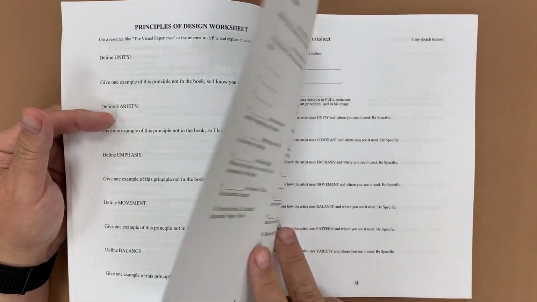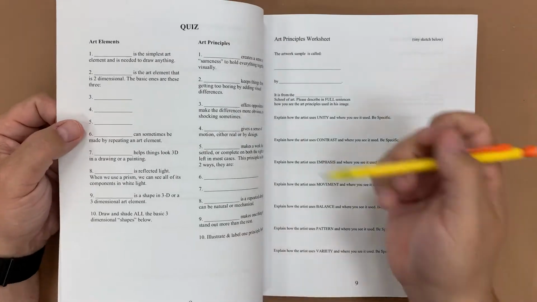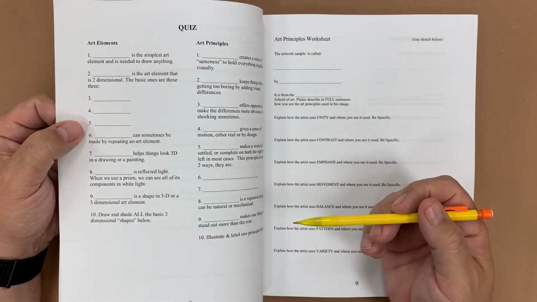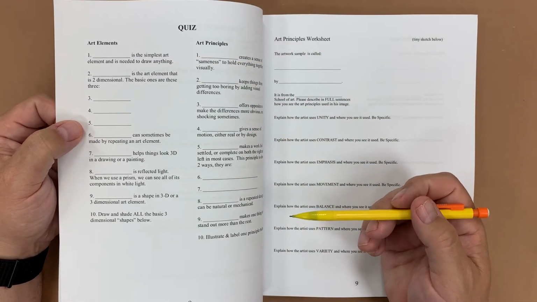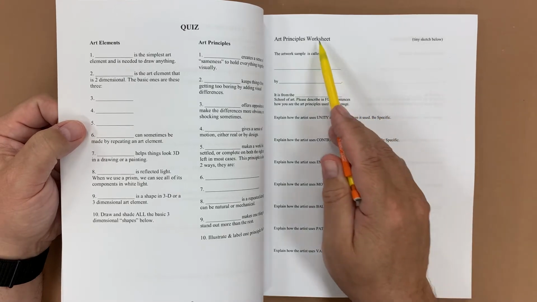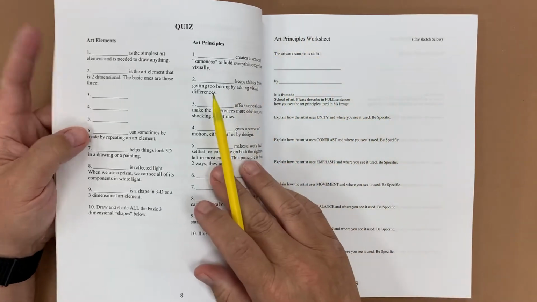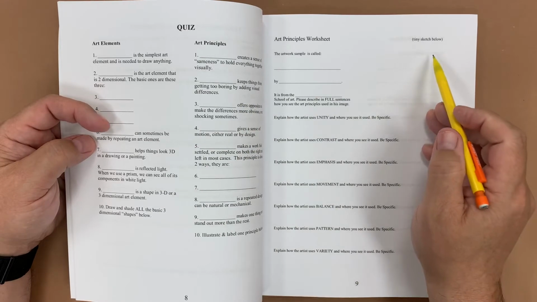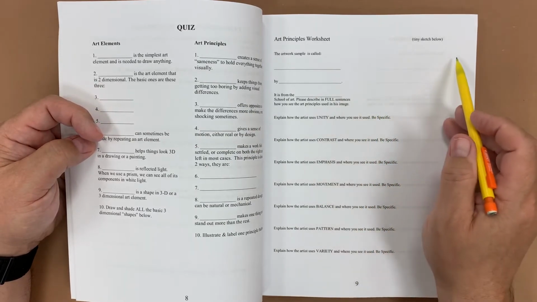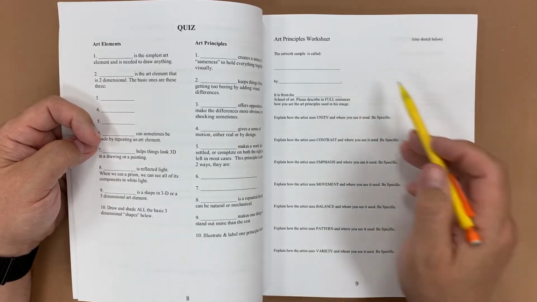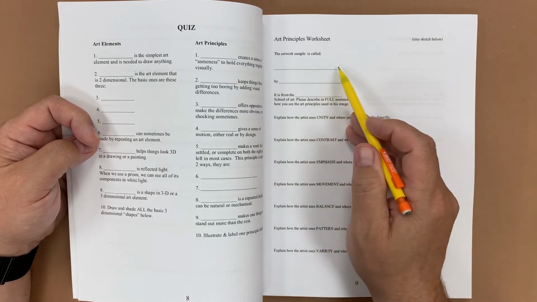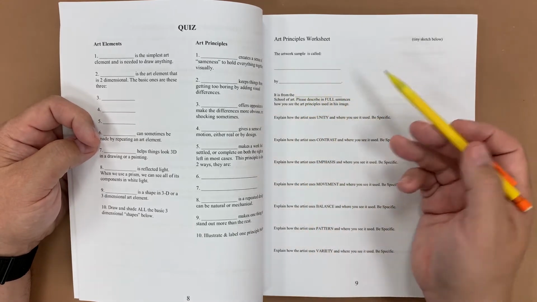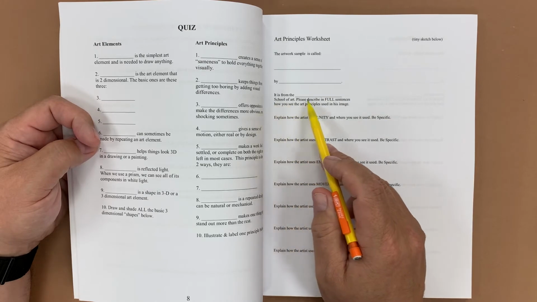If you would like to, the additional pages are for a quiz on the elements and the principles to kind of wrap things up. And then if you want to really hone in on the art principles, students can sketch down a simple artwork that you project. So the sketch can go over here. The artwork sample is called, so we can give it a title, and it's by whomever, and it is from the blank school of art.